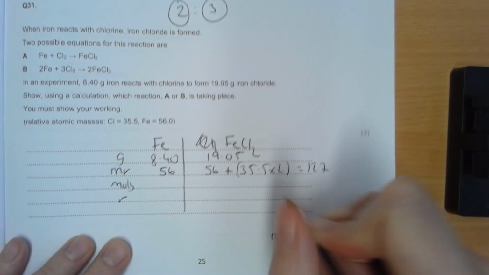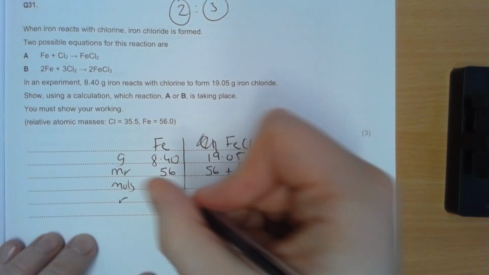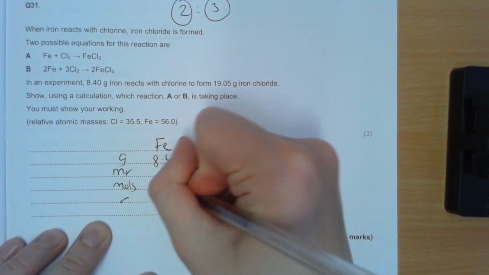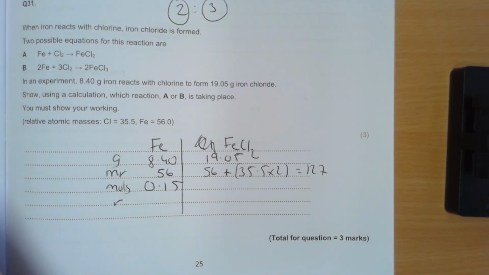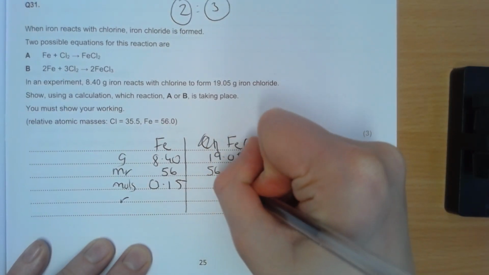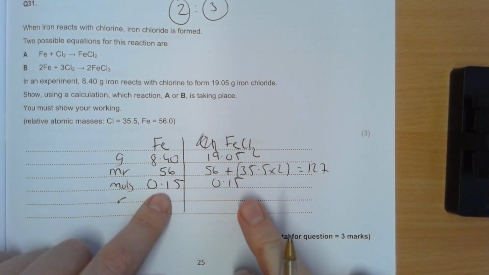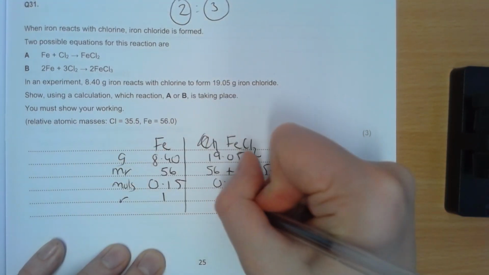Now I do 8.40 divided by 56, and I get 0.15. And then I do 19.05 divided by 127 equals 0.15. Now they're both exactly the same, which means my ratio is 1:1.